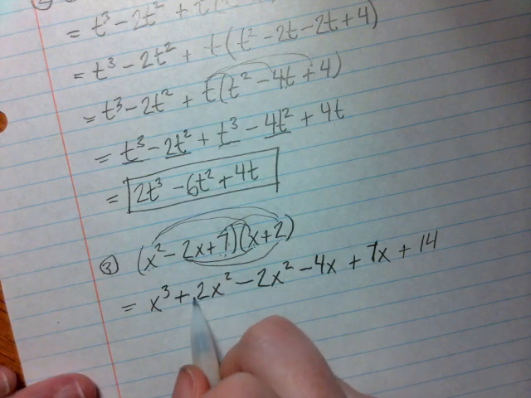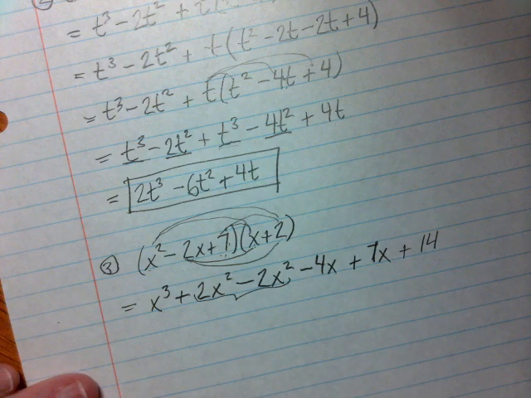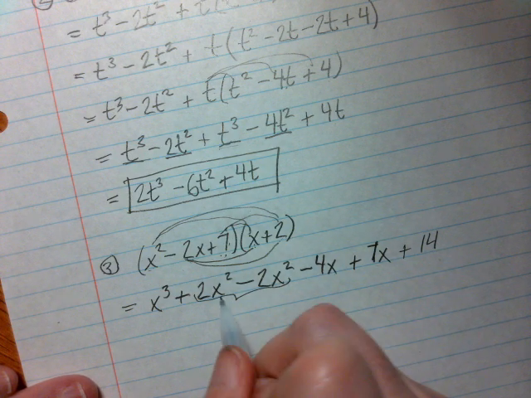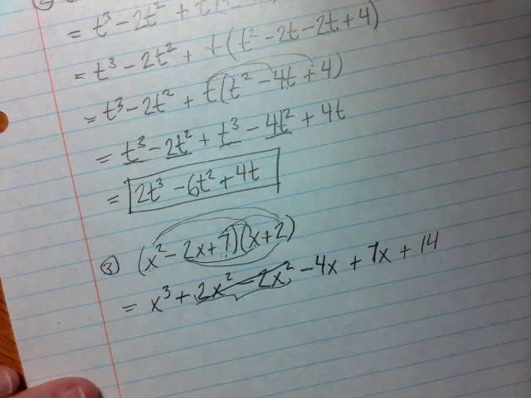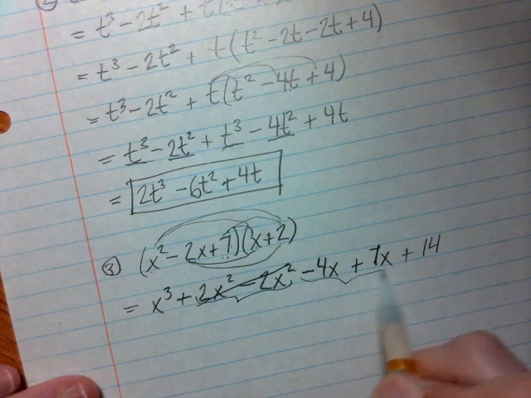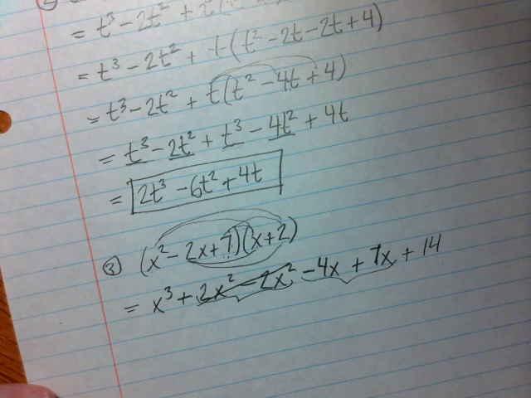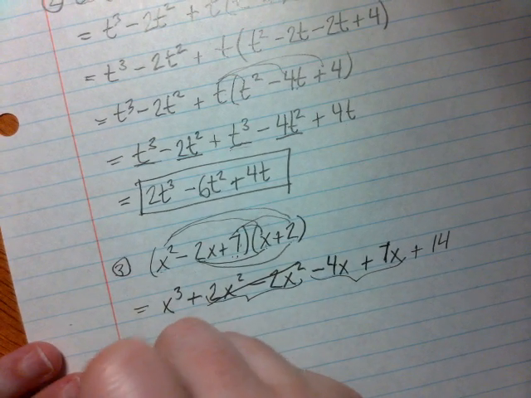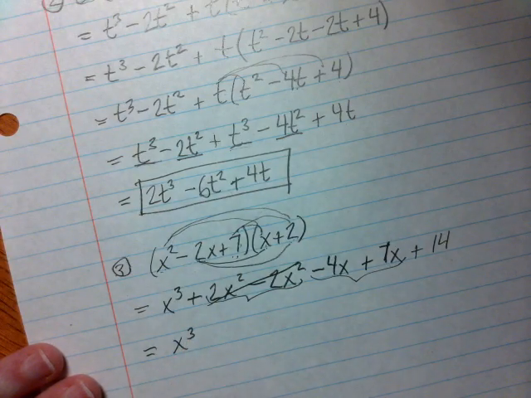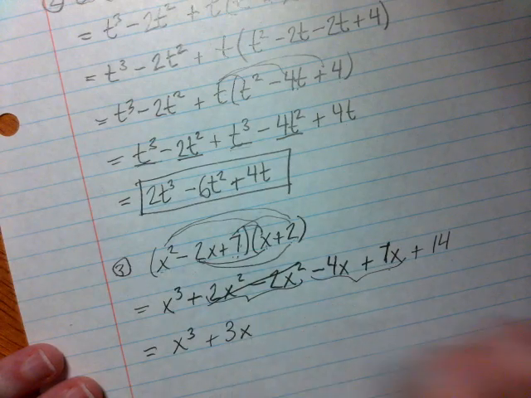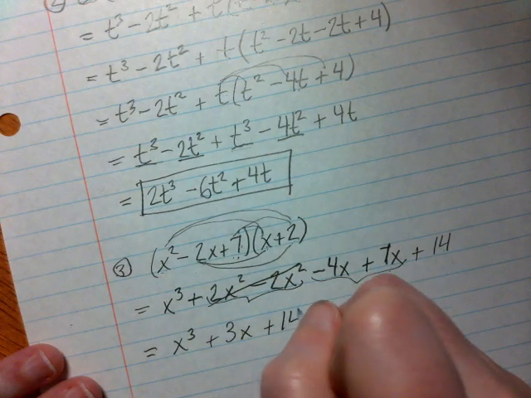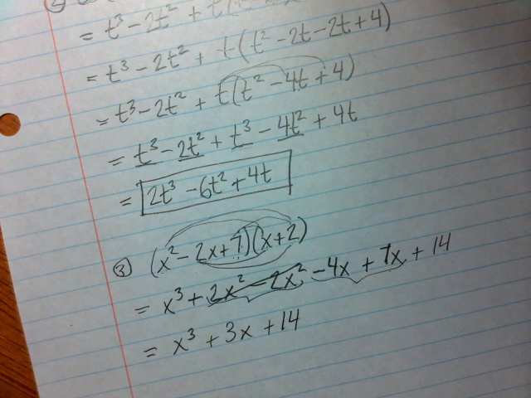So in this case, they're all kind of close together already. I have 2x squared minus 2x squared. So that's going to cancel. And then I have this negative 4x and this positive 7x. So I'm going to end up with x cubed, and this is going to be positive 3x, and then plus 14. And that's it.